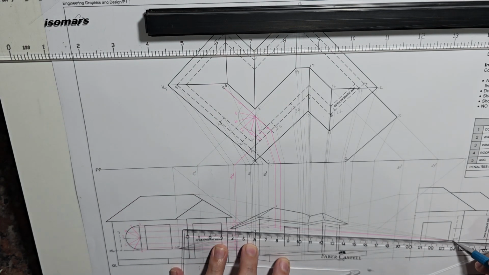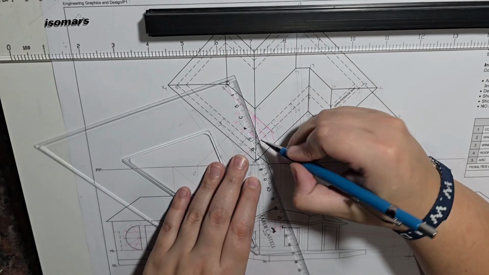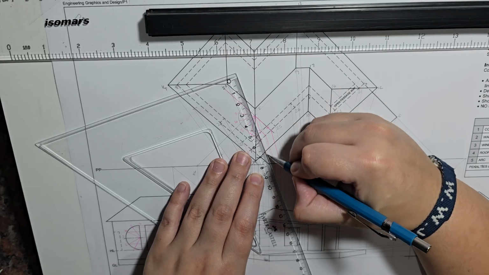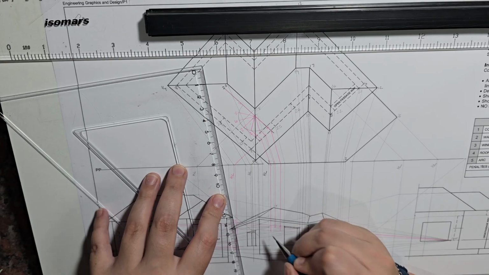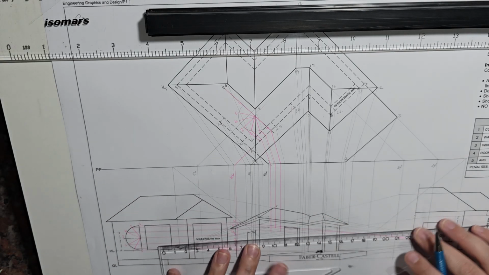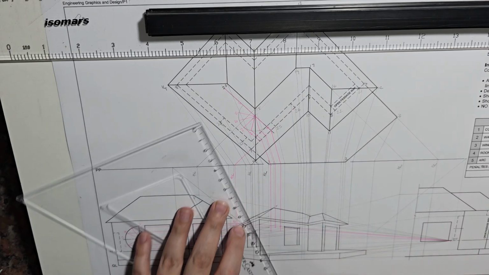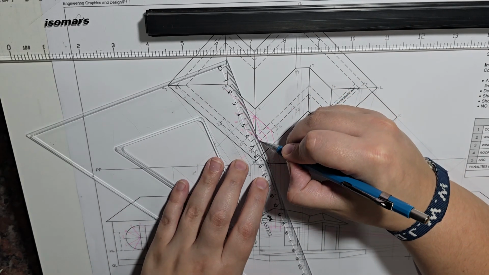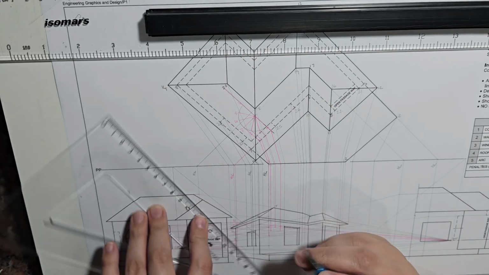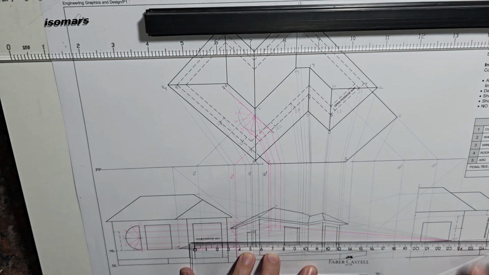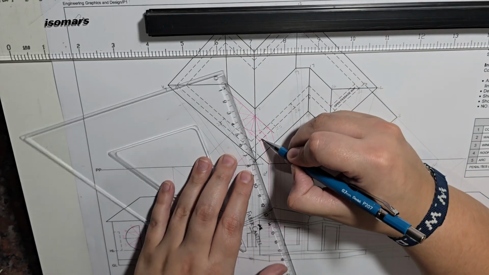4. 3. So I just follow the same steps. Vanishing point, 3, standing point, down where they meet. 2. 2 was already brought down.